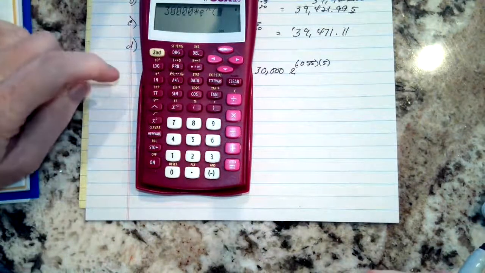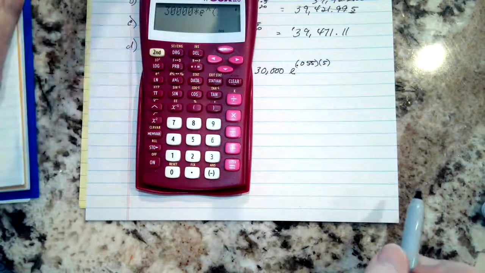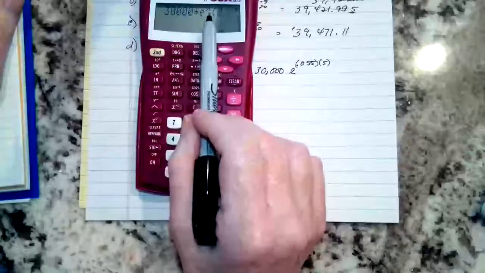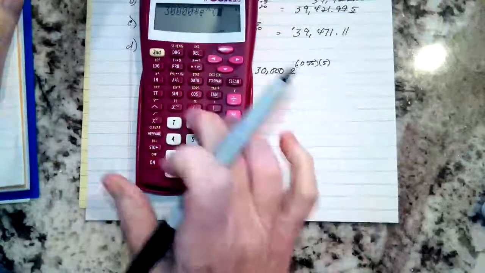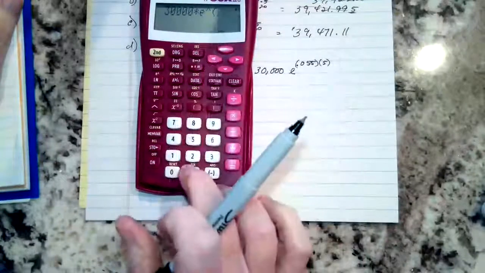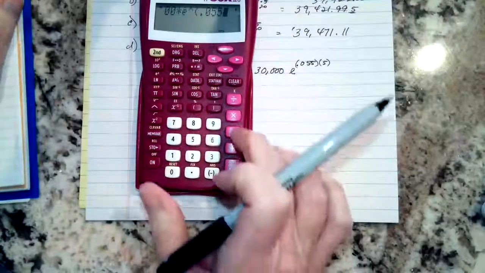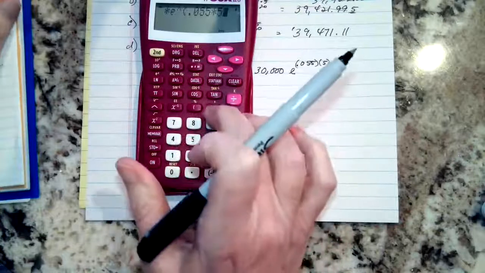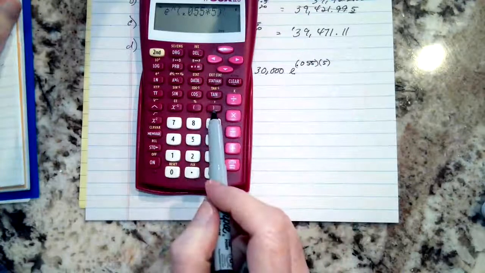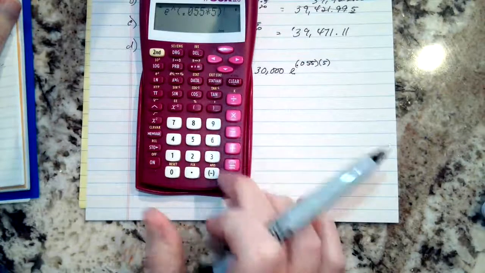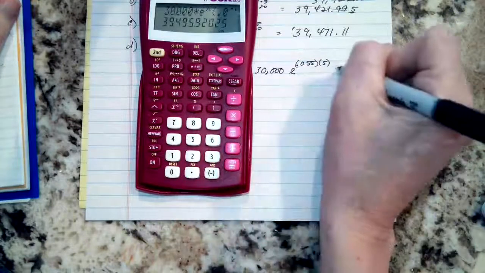So do second E, and then it's already raised to the, see, it's already got the humpy key there for you. And then put in parenthesis, 0.055 times 5, and close the parenthesis if you feel like it, but you don't have to. Hit the equals button. And there we go.